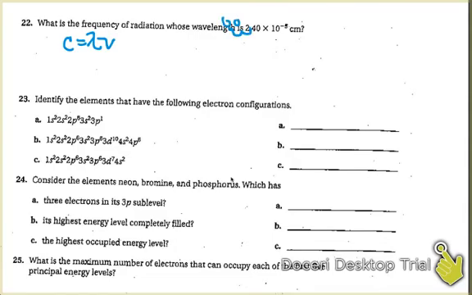Right? So c is equal to 2.998 times 10 to the 8th meters per second. Our wavelength was given to us as 0.0240 times 10 to the negative fifth meters now because we converted it, and we want to solve for frequency.